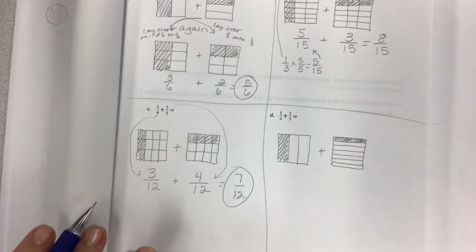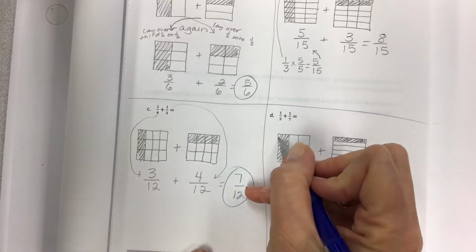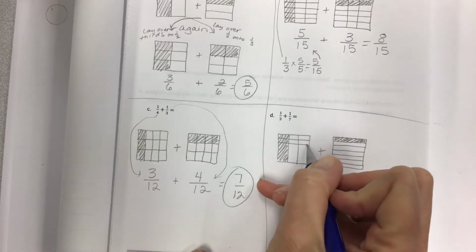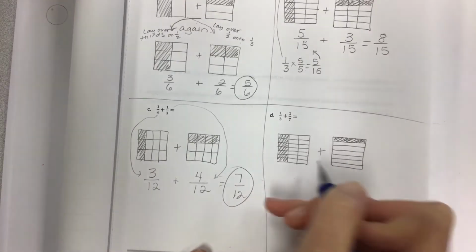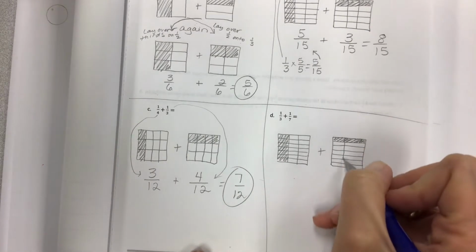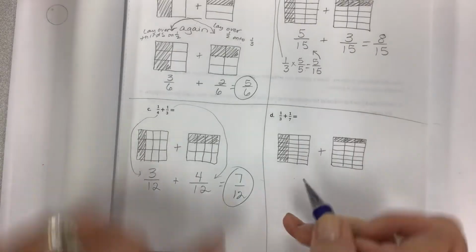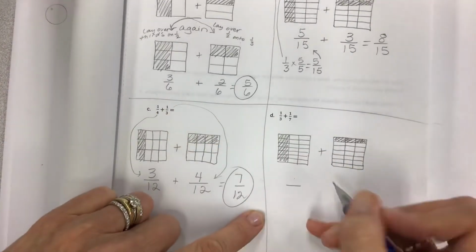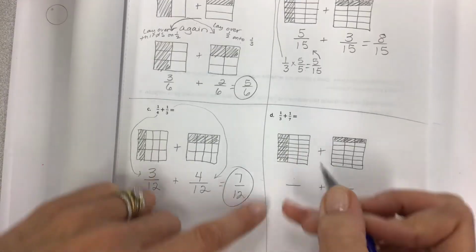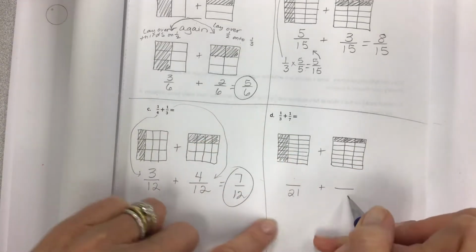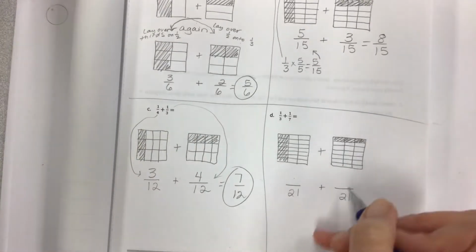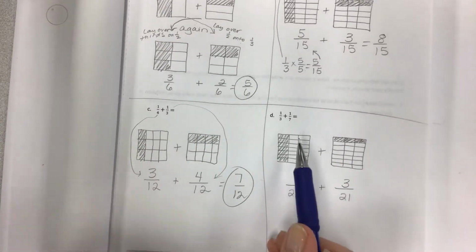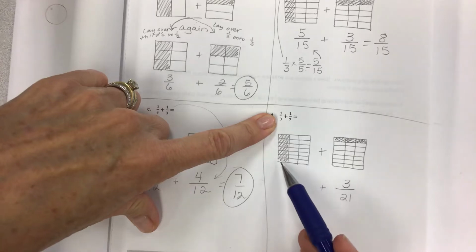Now lay the opposite one over, so I need 7ths here. 1, 2, 3, 4, 5. Last one goes 6, 7. And then thirds is just 2 lines. And now we have, again, if you're multiplying, I know 7 times 3 is 21. Because after a while, you're going to have so many parts, you'll be like, I don't want to count all that. Okay? So how many are shaded here?